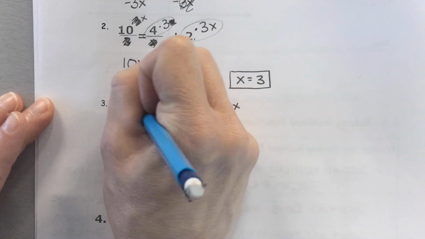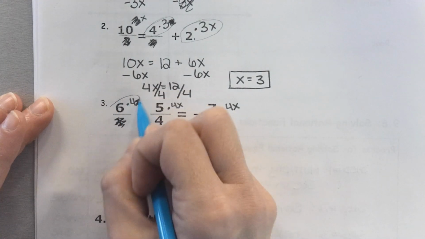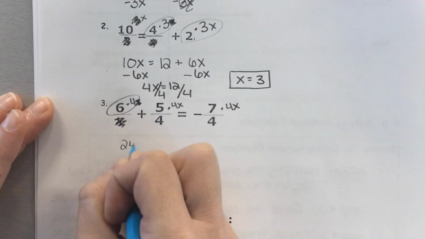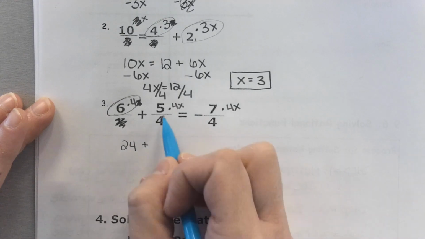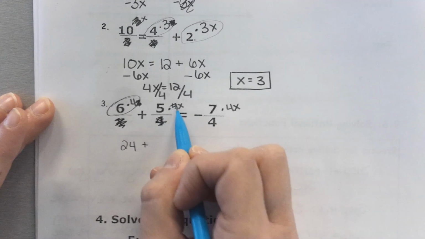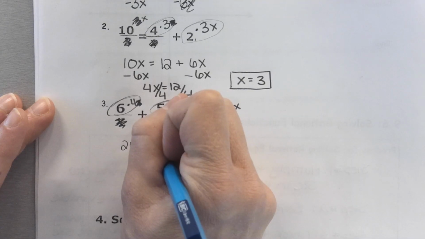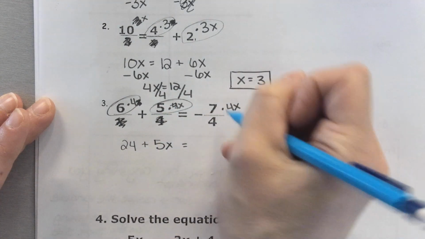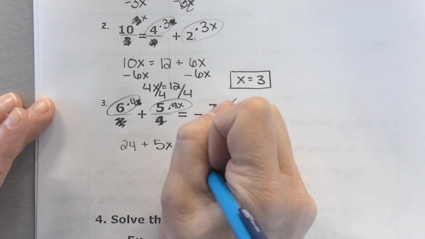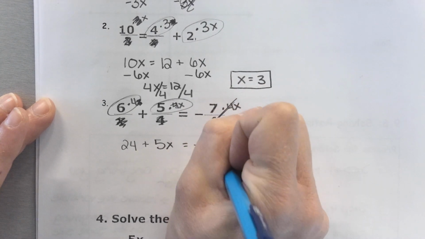X. So what do I have left? 24. Perfect. Plus, what cancels here? The 4's go. So I have 5 times x, which is 5x. Equals, what cancels here? The 4's. So I have negative 7x.